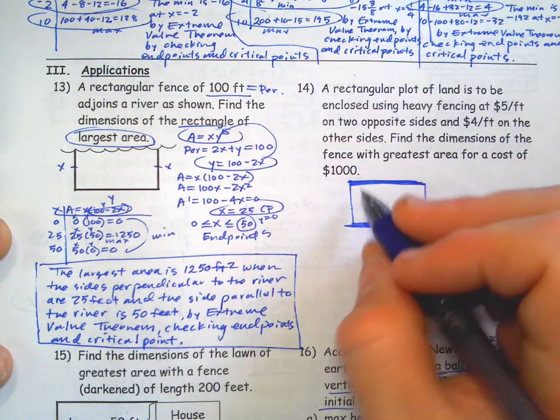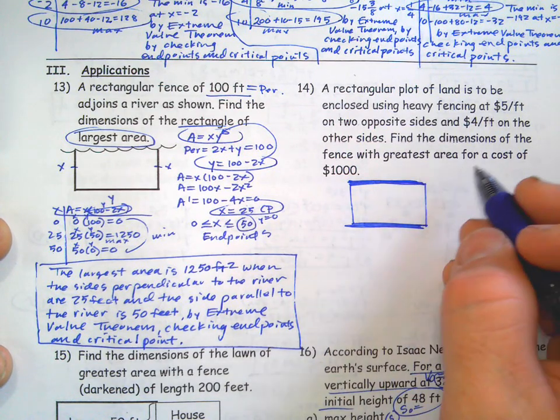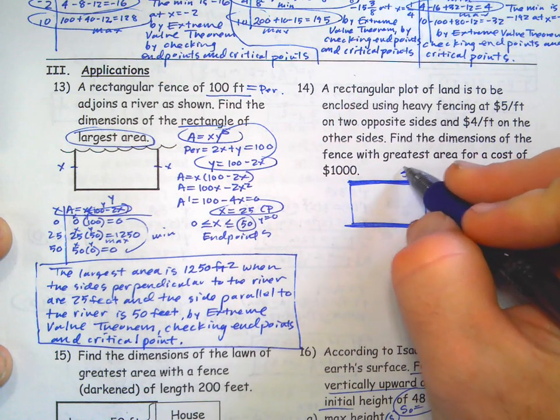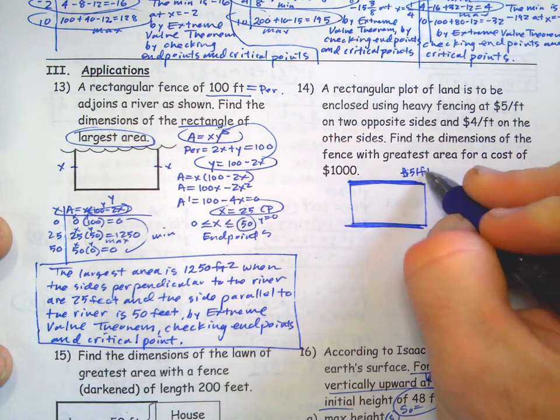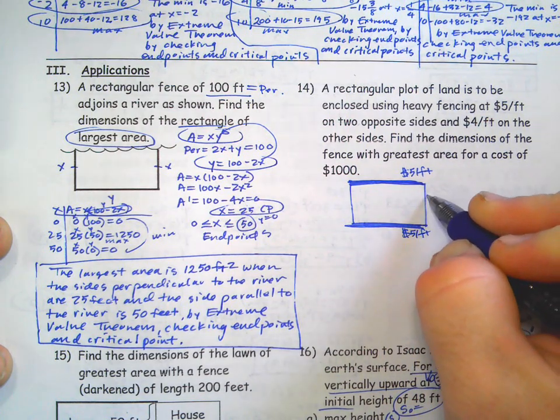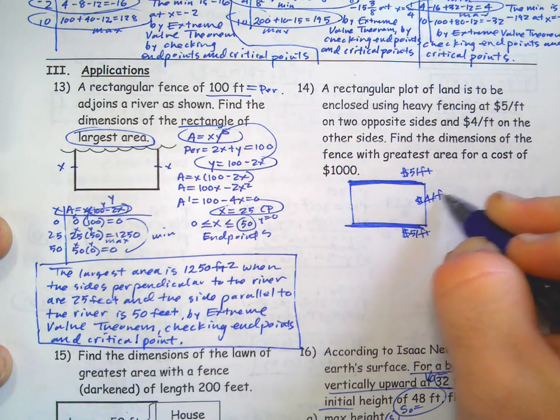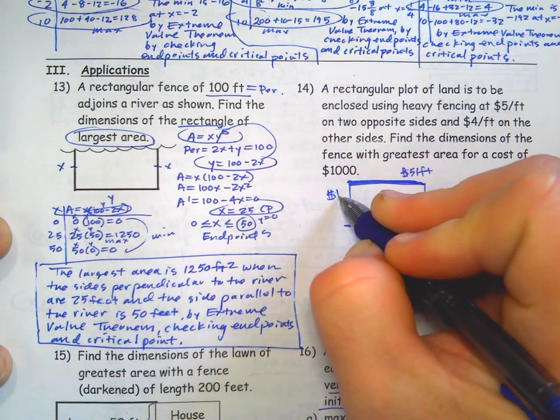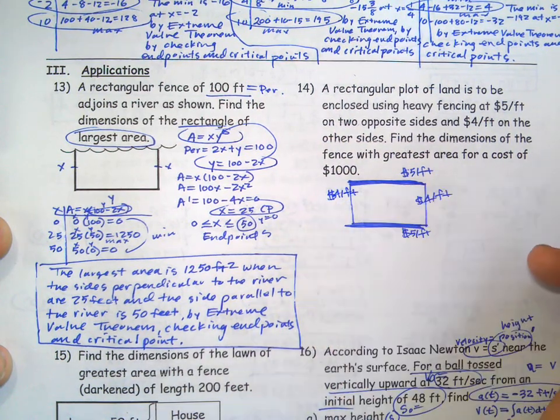This picture is really just to help me organize everything, create some variables, keep track of stuff. So this is $5 a foot, $5 a foot. These are $4 a foot and $4 a foot. I find this helpful just to help avoid mistakes. Now we got to create some variables.